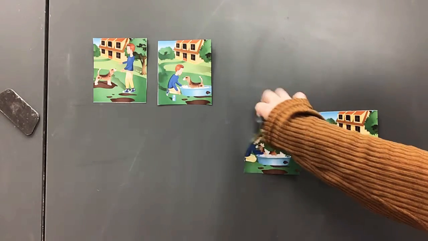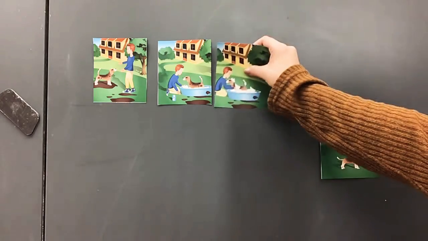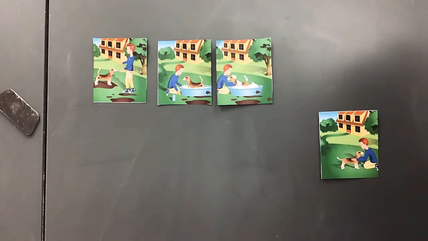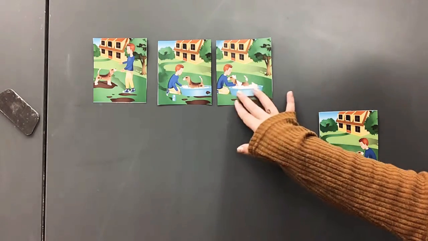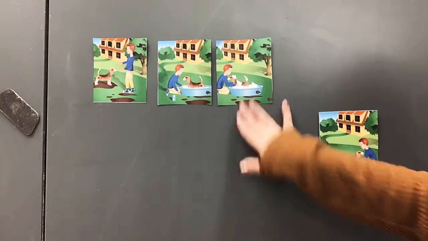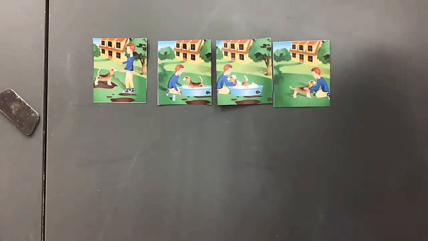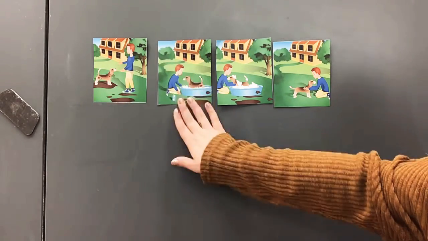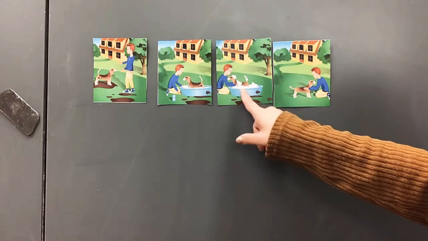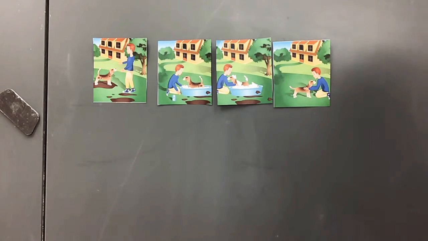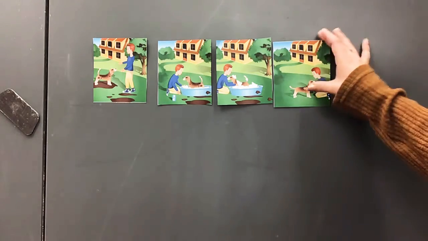Soap. He needs some soap, right? We gotta get all that mud off, all that dirty mud. Okay, last one shows that he's clean. Is that right? We washed him, we put him in water, washed him with soap, and now he is clean. Yes, so he was muddy, stuck him in the tub with some water, scrubbed him with soap, and now he is all clean. Nice job.